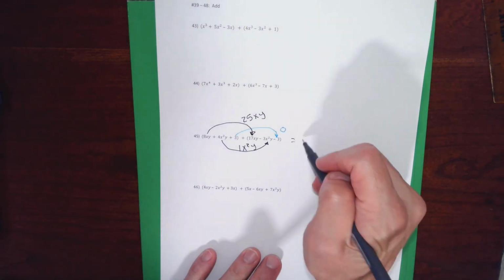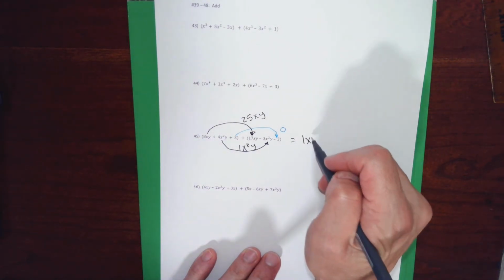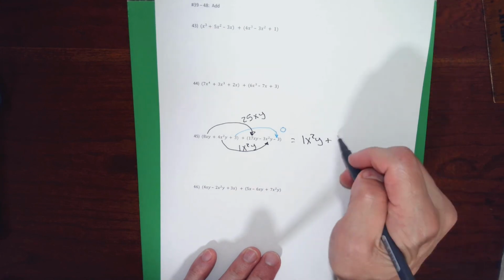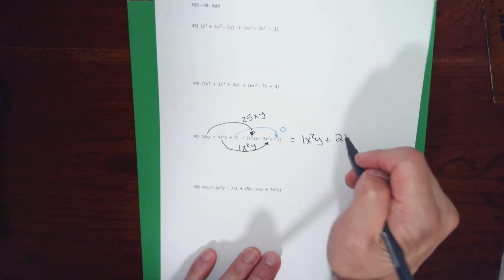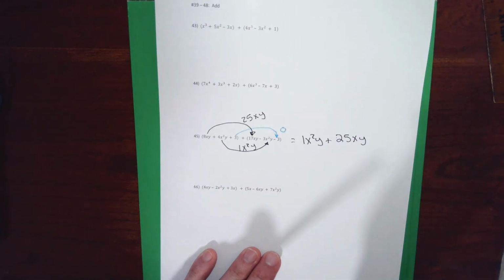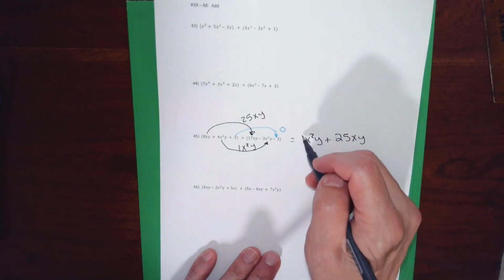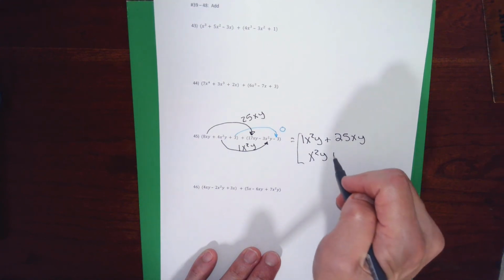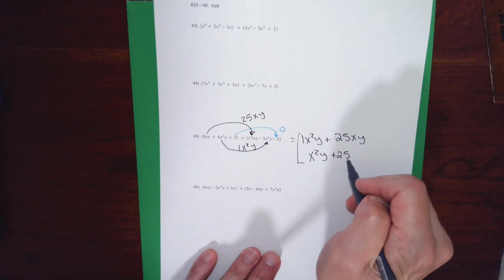When I go to write my answer, I need the higher degree term first to be in standard order. The x squared y term has a degree of 3, while the 25xy term has a degree of 2. So this would be a fine answer. Similarly, this would be a fine answer.